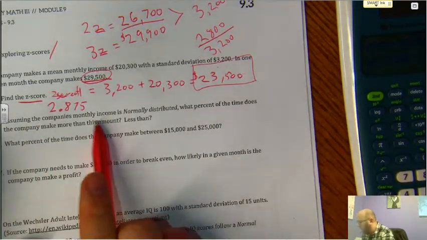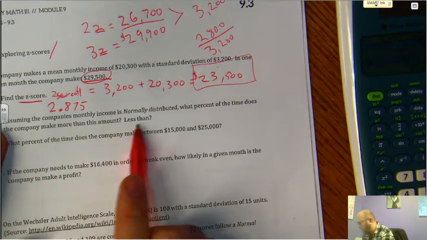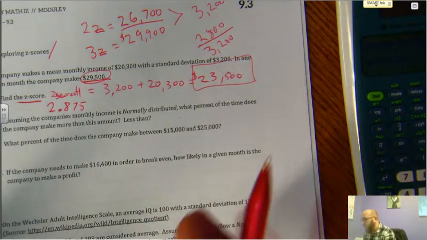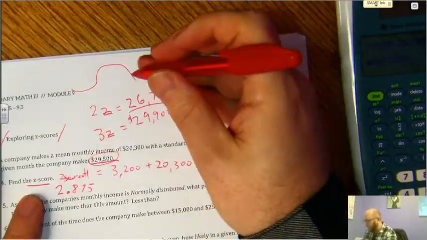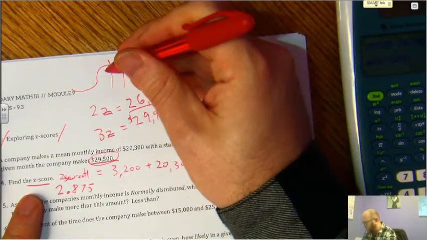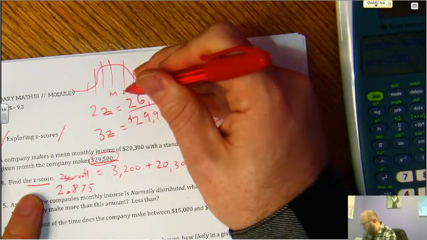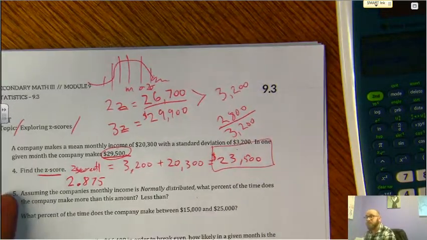You'll be able to answer the following question. As for the company, what percentage of the time does the company make more than this amount, less than this amount? So if we're at 2.87 times above, we're going to look at that on our standard deviation, right? So this is our mean, 1 sigma, 2 sigmas. So it's going to fall whatever is above 2 sigmas. Refer to your standard deviation chart of a normal distribution to figure out what that is. Okay, and we'll be able to go from there.